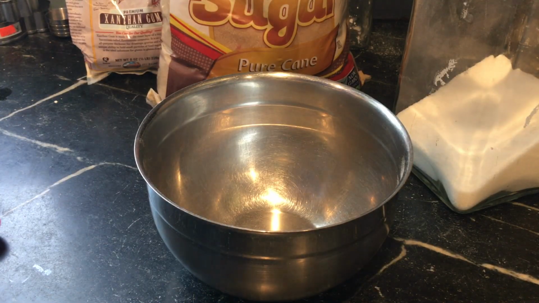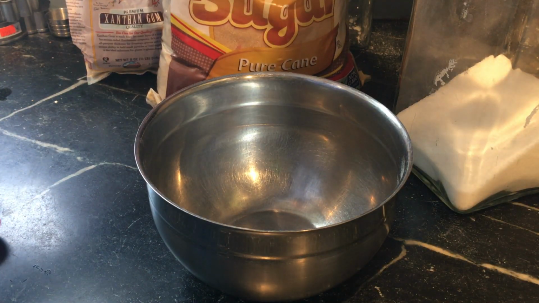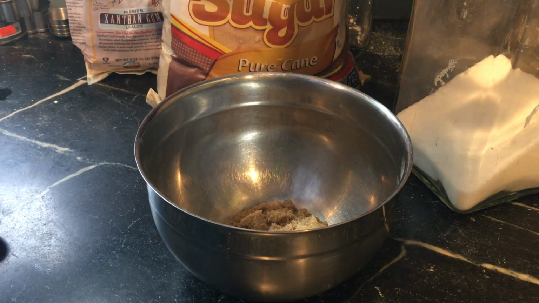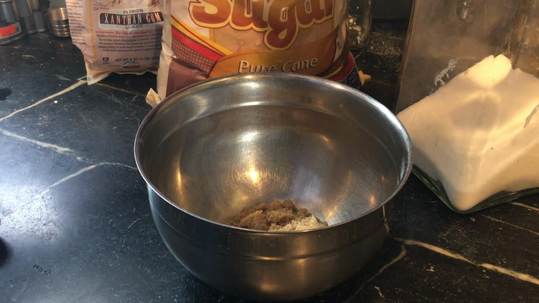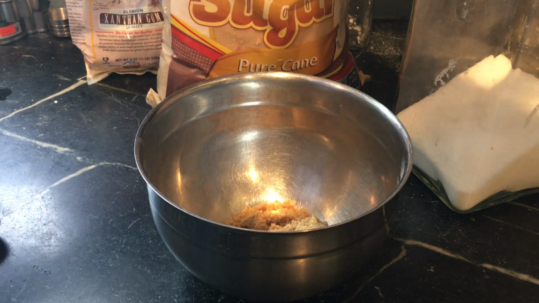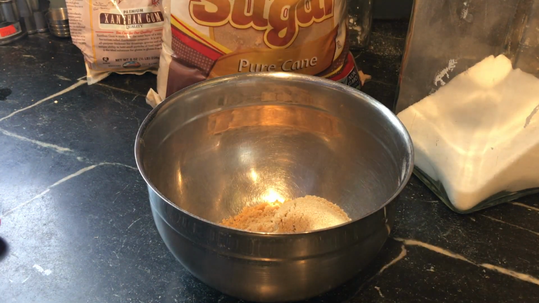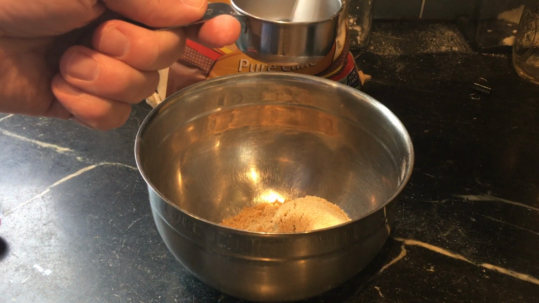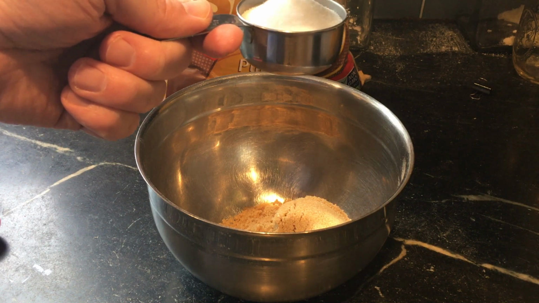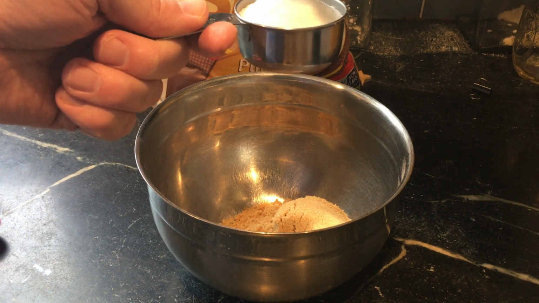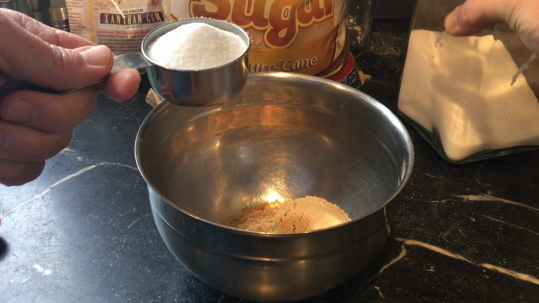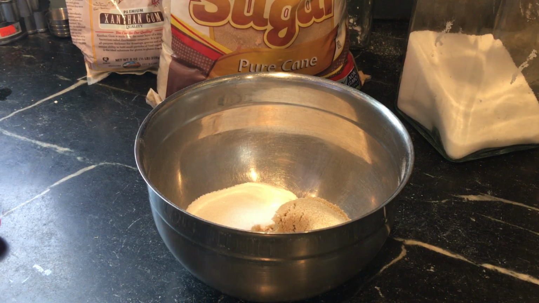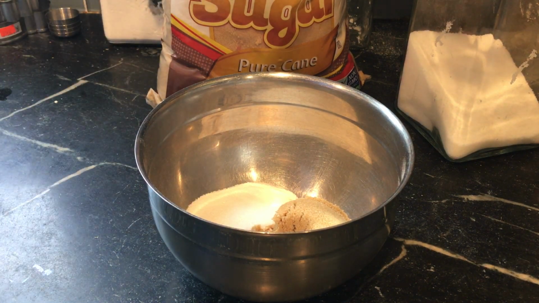All right, the first thing I'm going to do is add all of my dry ingredients together, right? So I've got some sugar that I'm going to add. We're going to add some brown sugar. I'm going to add a little bit more of that. All right, there's some more brown sugar. I'm getting all that I need. And the next thing I'm going to add is my granulated sugar. So here comes my granulated sugar. And then finally, what I'm going to add after that is my xanthan gum. All right, so here comes the xanthan gum in just a second here.